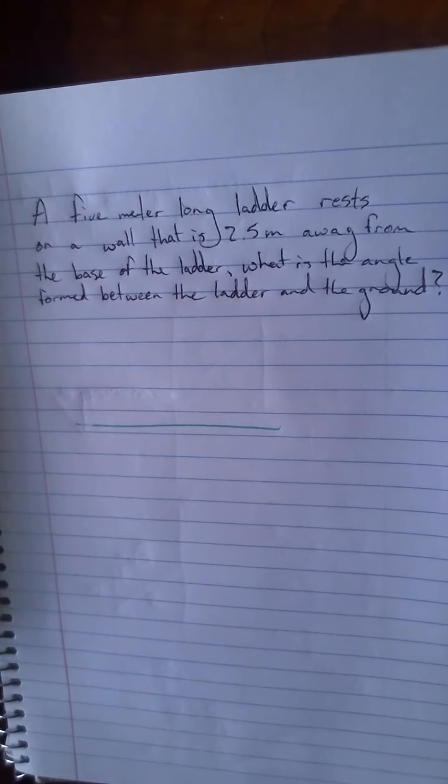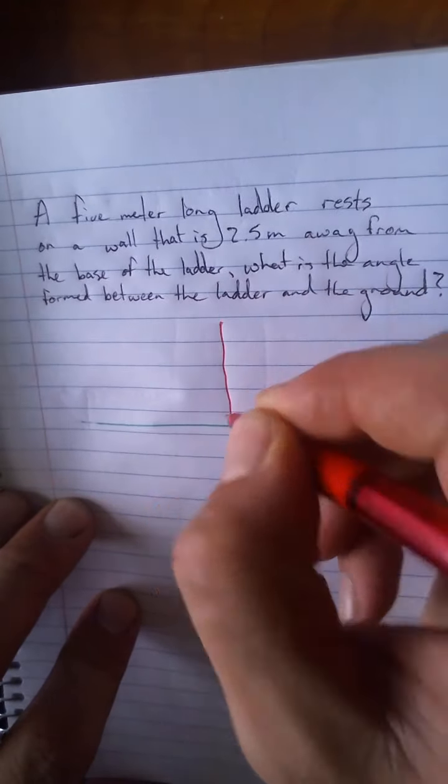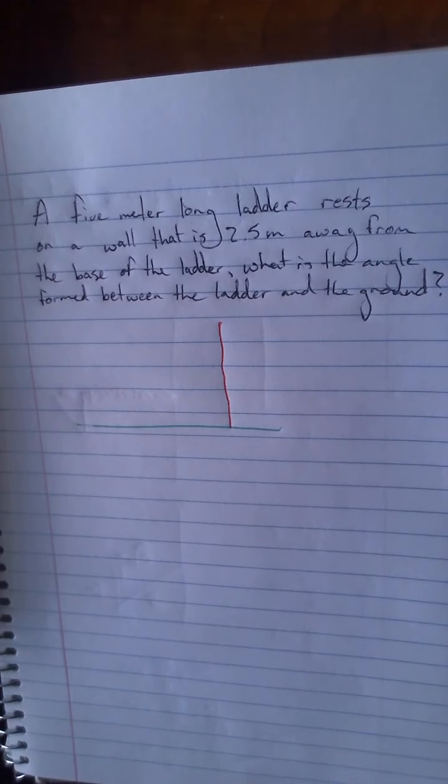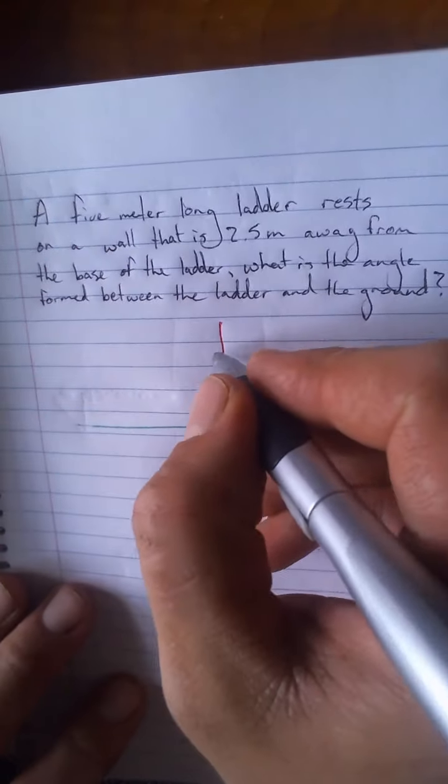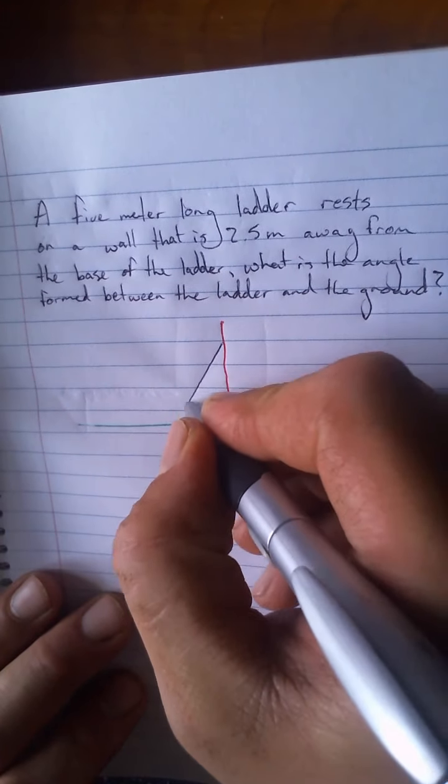So let's go ahead and draw ourselves some ground. Where's my green? Ground is usually green. There's my ground. I'm going to draw a building. It's a brick building, so it's going to be red. And I'm going to draw a ladder leaning against this building. My ladder is usually steel, so I'm going to go with black. So here is my ladder.